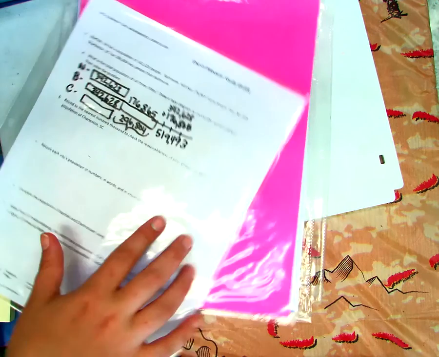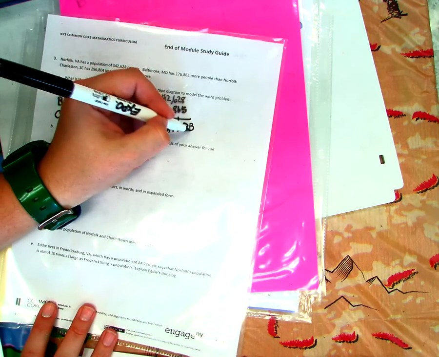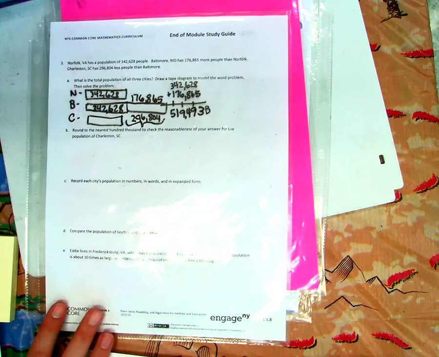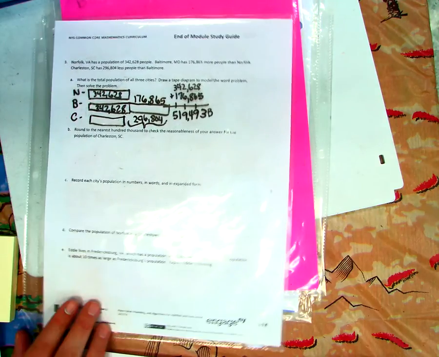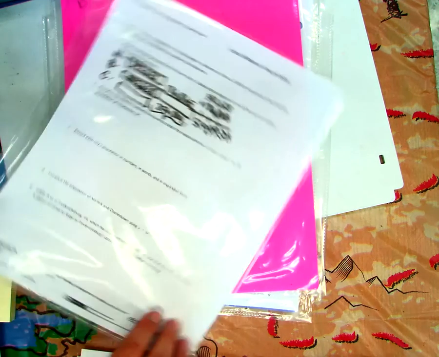That means Baltimore's population is 519,493. And I'm going to label that with a B just to keep myself straight that that's Baltimore. Okay, it says that Charleston has 296,804 less people than Baltimore. So I'm going to take Baltimore's and I'm going to take 296,804 away.